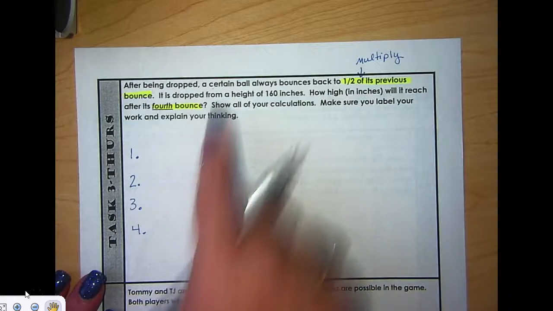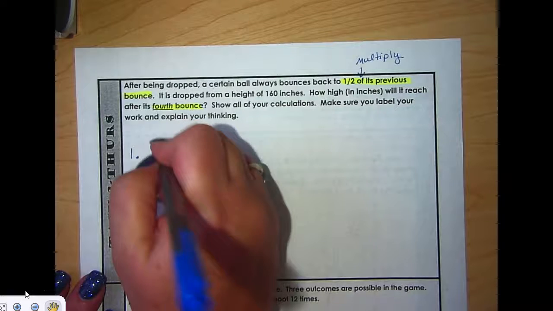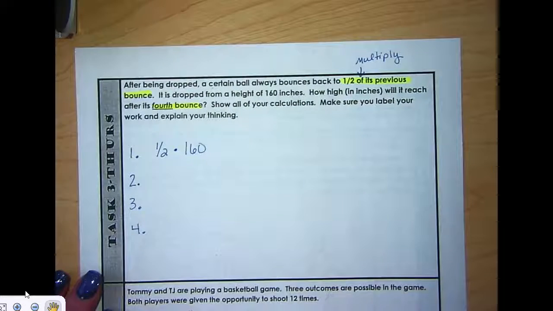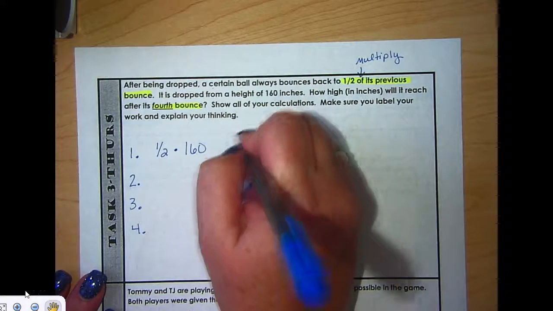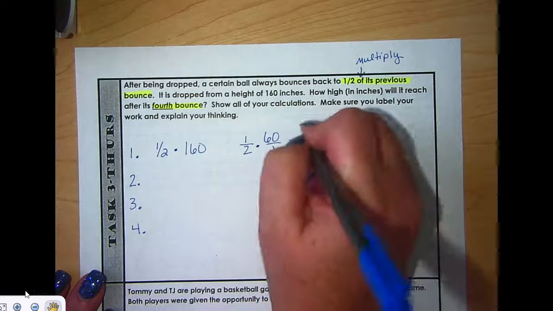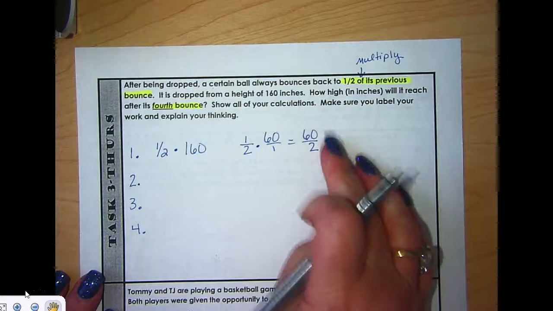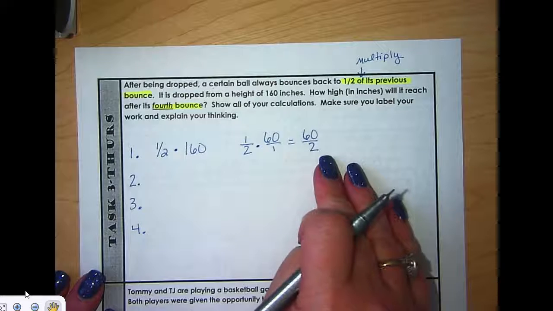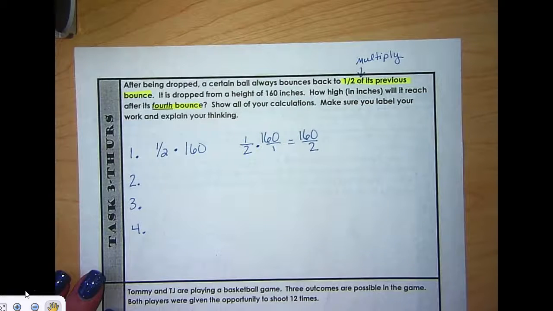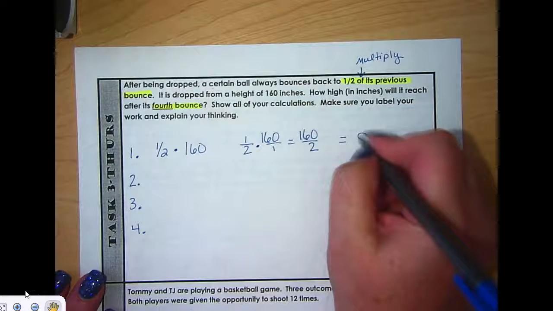So we're starting at 160 inches. So the first bounce, we're going to do 1/2 times 160. So what that looks like as a math problem is 1/2 times 160 over 1, which becomes 160 over 2. And we know that that means 160 divided by 2. And so what that means is after the first bounce, the height is going to be 80 inches.